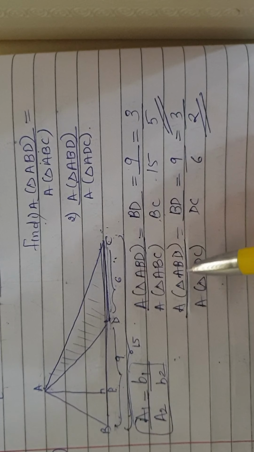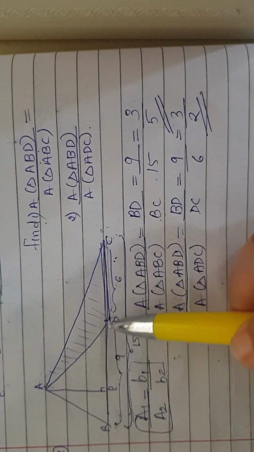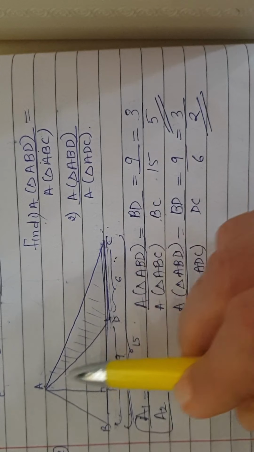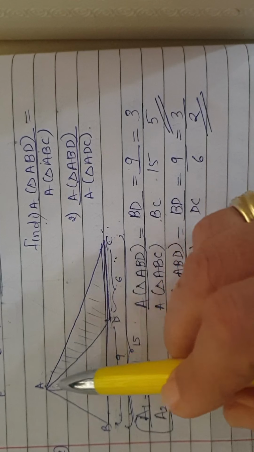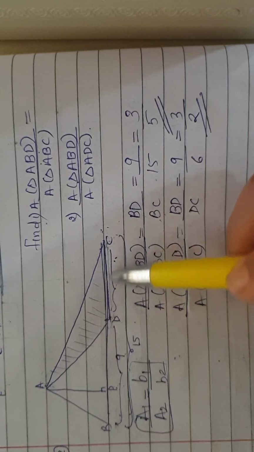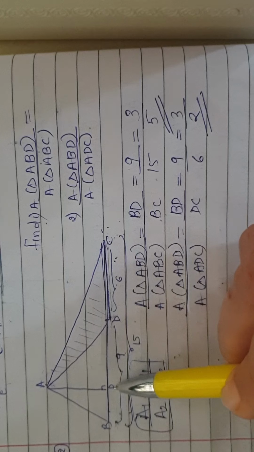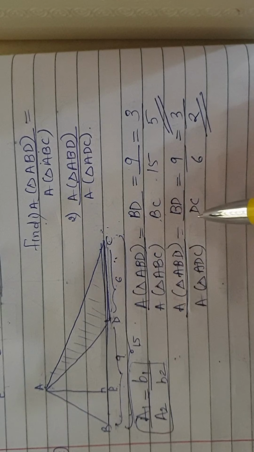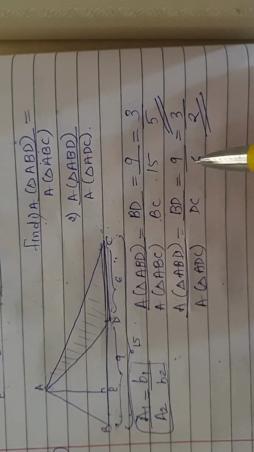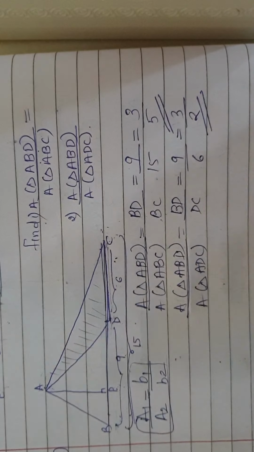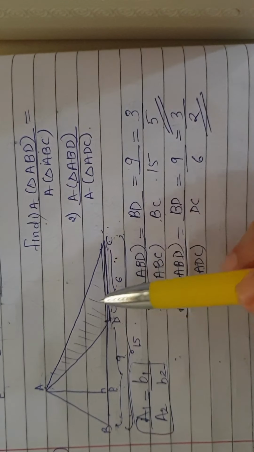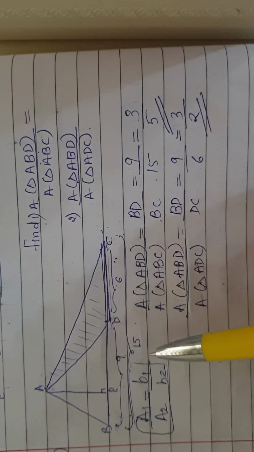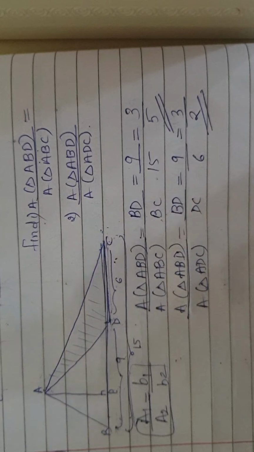Similarly, the second question asked to me is area of triangle ABD, which we just took, where the base is BD and the height is AP. Similarly, triangle ADC, the base is DC and the height is AP because it's an obtuse angle triangle. So it is going to be BD upon DC, and it is 9 upon 6, which is equal to 3 upon 2. So this is your answer for the second activity.